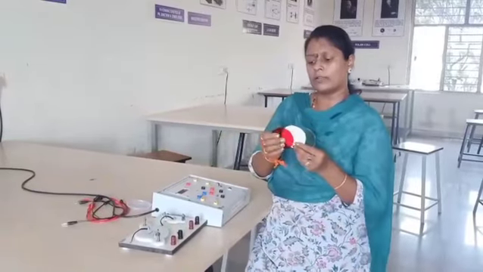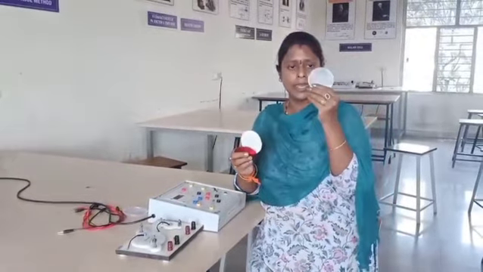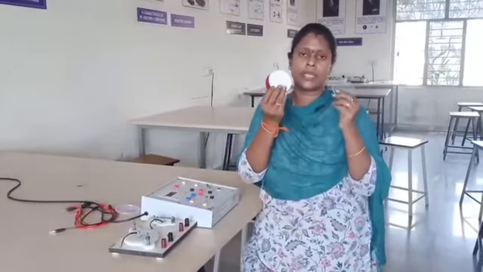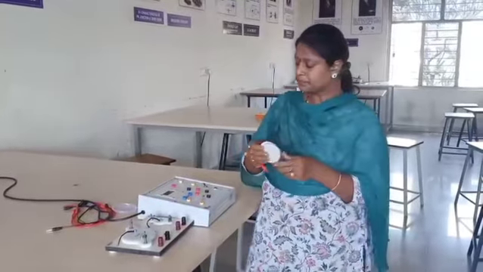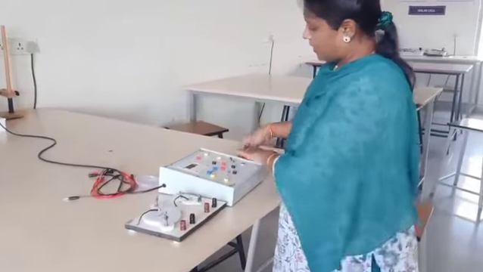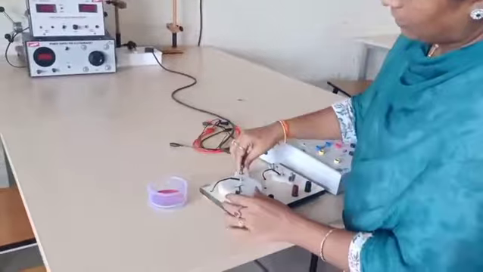These are the three dielectric materials that I have: glass, Teflon and acrylic. We will identify the dielectric constant of these materials. For that, first we'll place a dielectric material between the parallel plates of the capacitor.